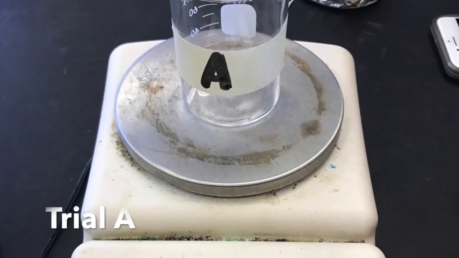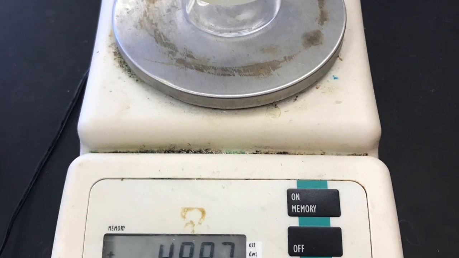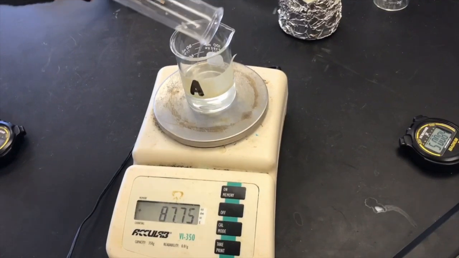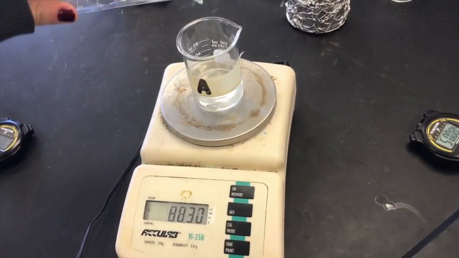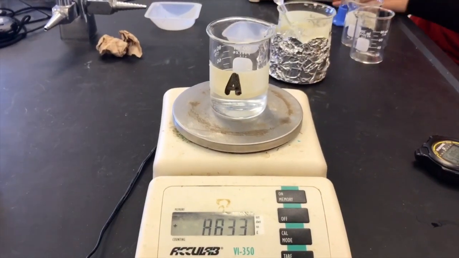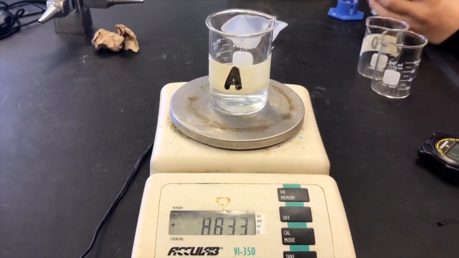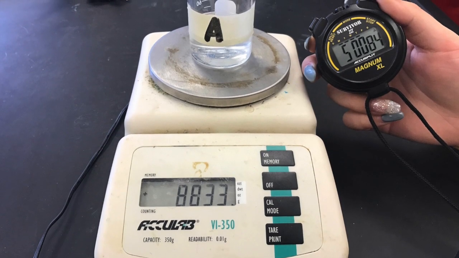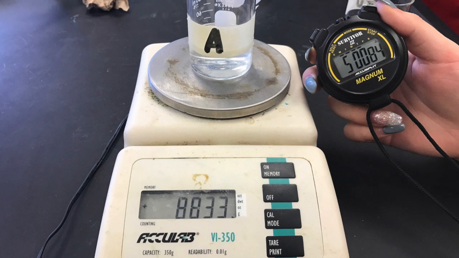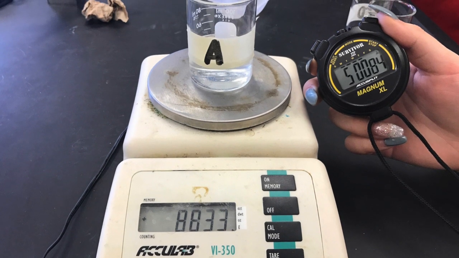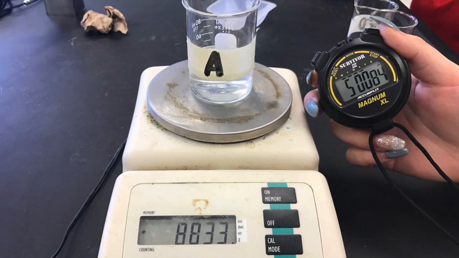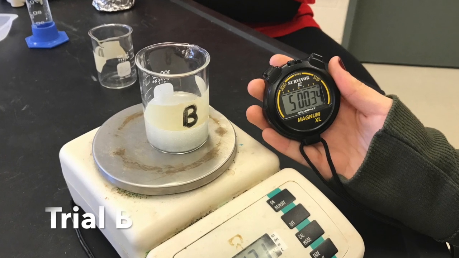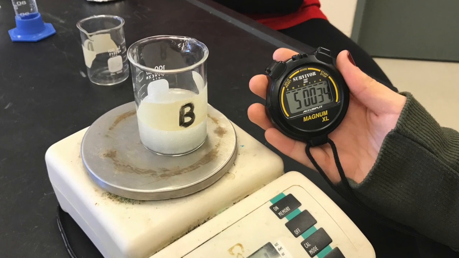Using the electronic scale, place a 100 milliliter beaker on the scale and record the initial mass of the beaker. Transfer the 40 mL of hydrogen peroxide that was measured in step 4 to the beaker labeled A. Beaker A will be the control to which no manganese oxide will be added. Using a timer, over 5 minutes, record the oxygen gas released every 30 seconds. After 5 minutes, stop the reaction and start again with beaker B. The following steps are applicable for trials B through E.